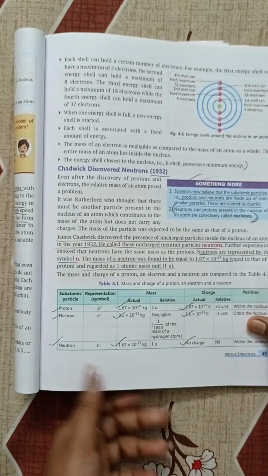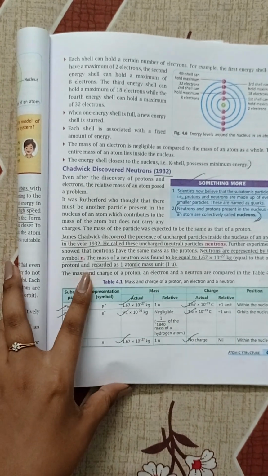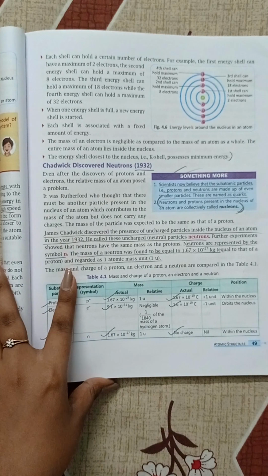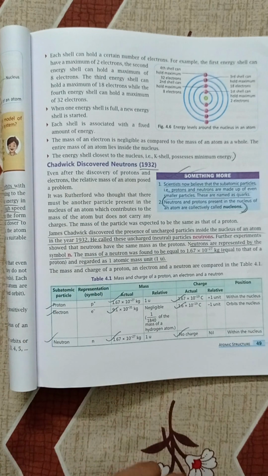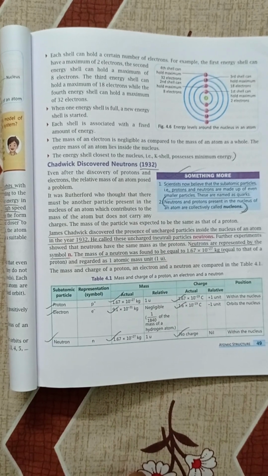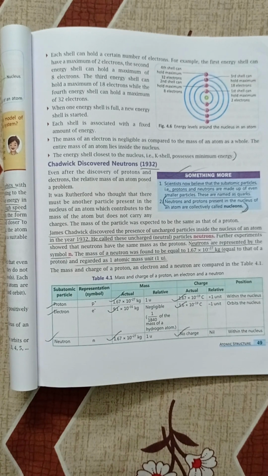Okay. And on the next page, each shell can hold a number of electrons. For example, the first energy shell can have a maximum of 2 electrons, the second energy shell can hold a maximum of 8 electrons, and the third energy shell can hold a maximum of 18 electrons, while the fourth can hold 32 electrons. When one energy shell is full, a new energy shell will be started. Each shell is associated with a fixed amount of energy, and the mass of an electron is negligible as compared to the mass of an atom as a whole.